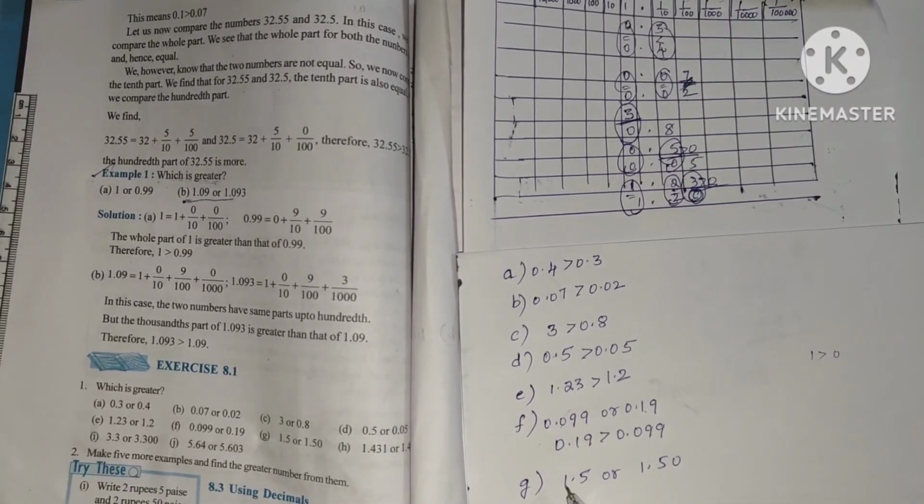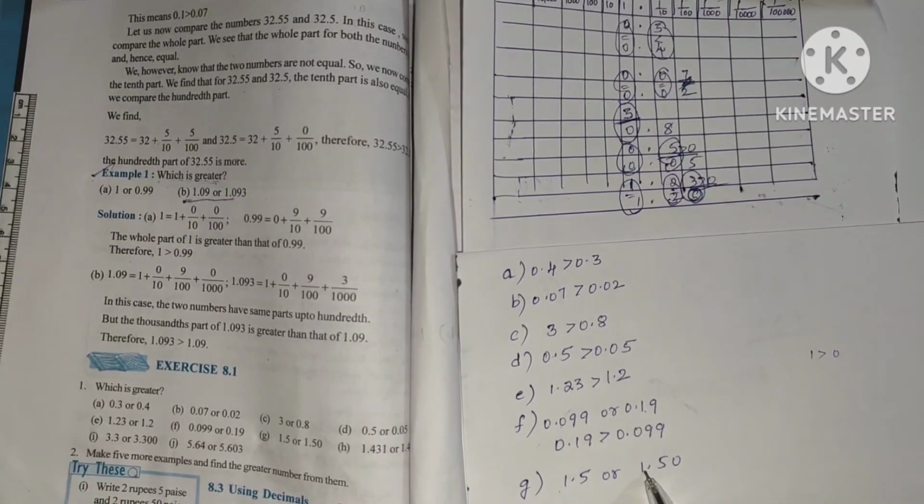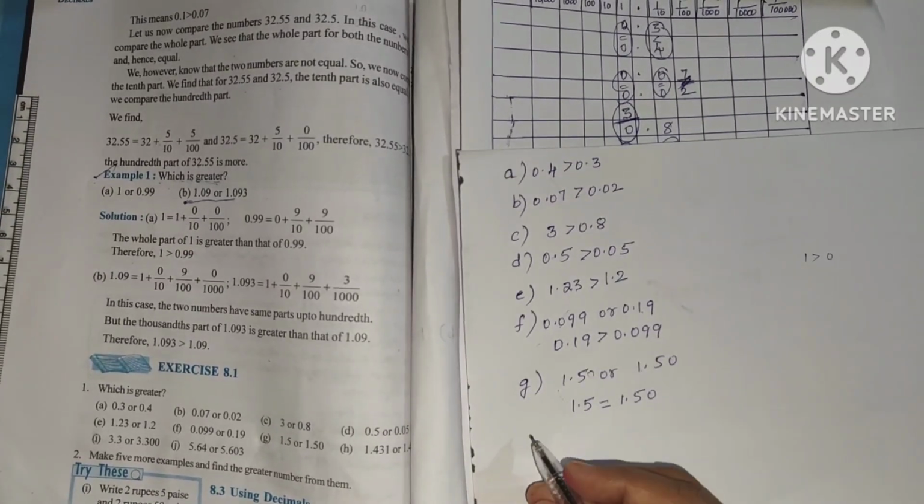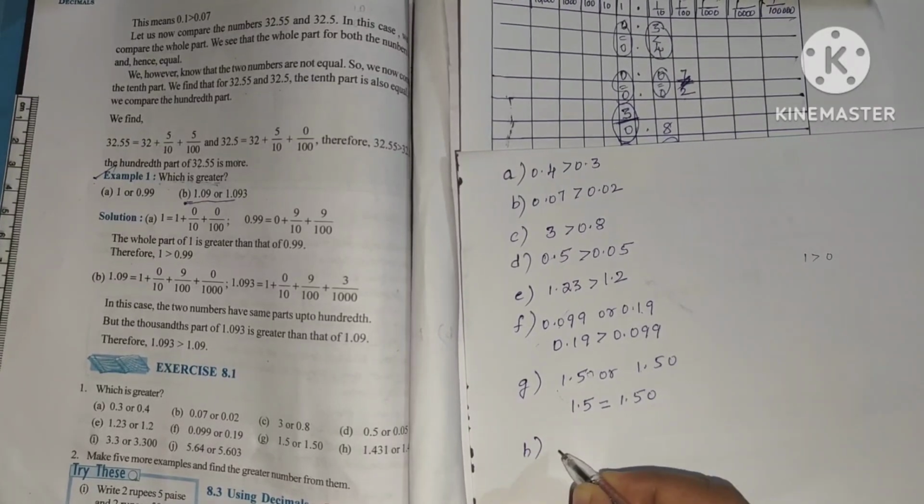Okay, and next G, 1.5 or 1.50. Okay, so 1 same place value are equal, and here 5 also equal. So there is no number after 5, means it is clearly 0. Okay, so they both are equal. 1.5 is equal to 1.50.